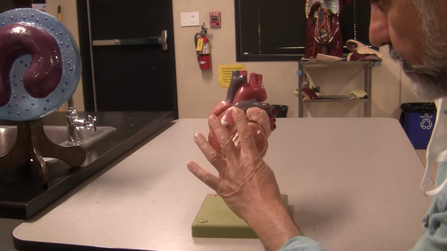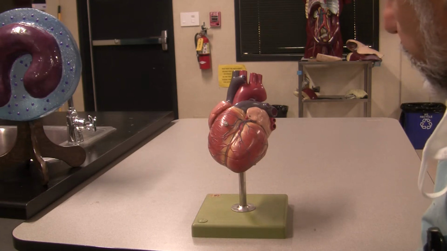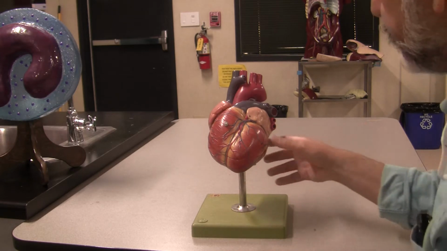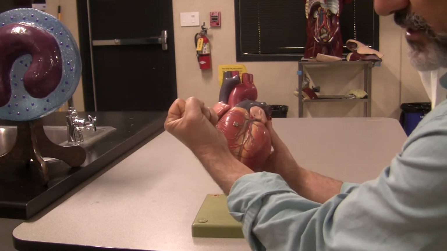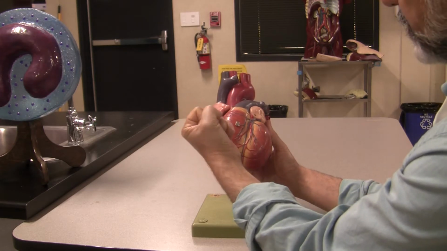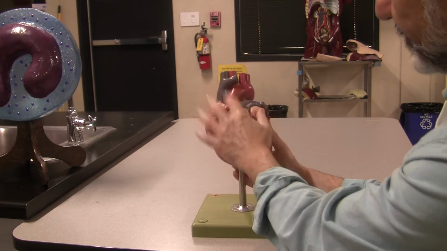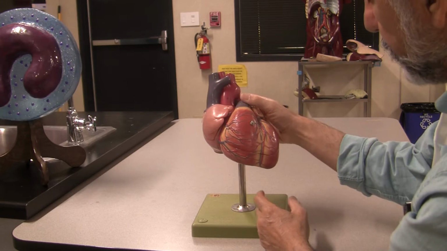Four valves, four blood vessels, four chambers of the heart. I would like you to know that, and that's it. I don't want you to know anything extra, and that's all you have to know. Your heart is pretty much the same size as your fist. This might be as big as a cow's heart, or some other animal.